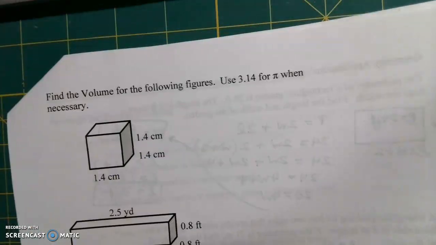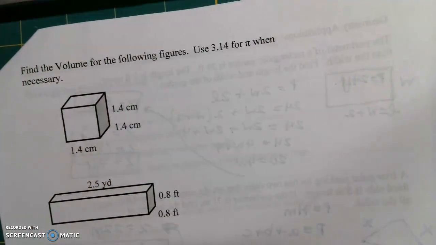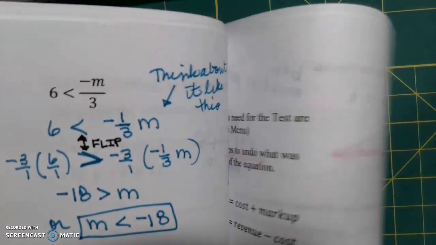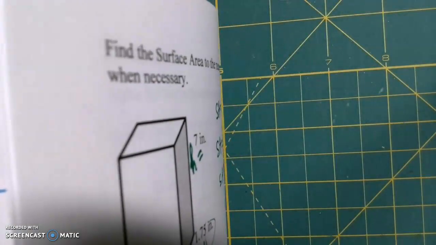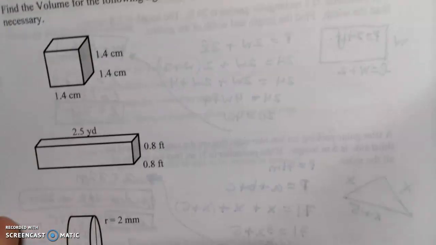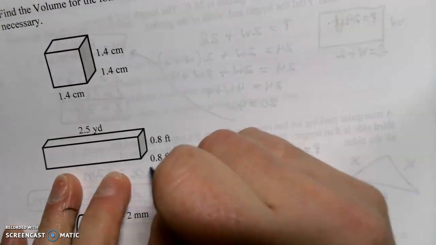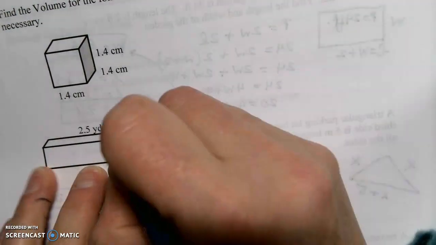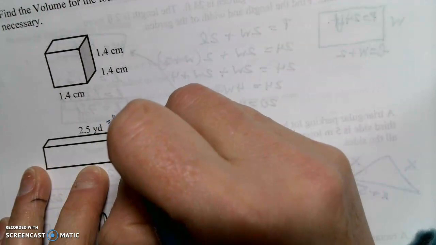Flipping over to the next page, so volume, we did do some volumes already. Let me just double check what I'm thinking of here. No, we did not. Okay, so volume for a couple of these figures. So let's hit the rectangular prism here. So my length and width are 0.8 feet, and then this is going to be my height.